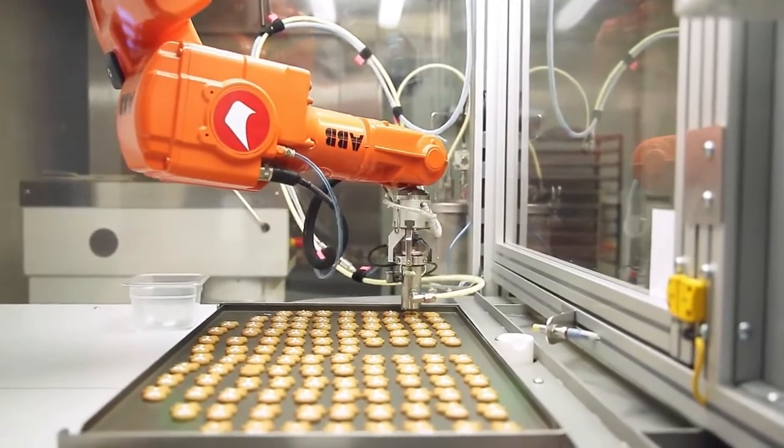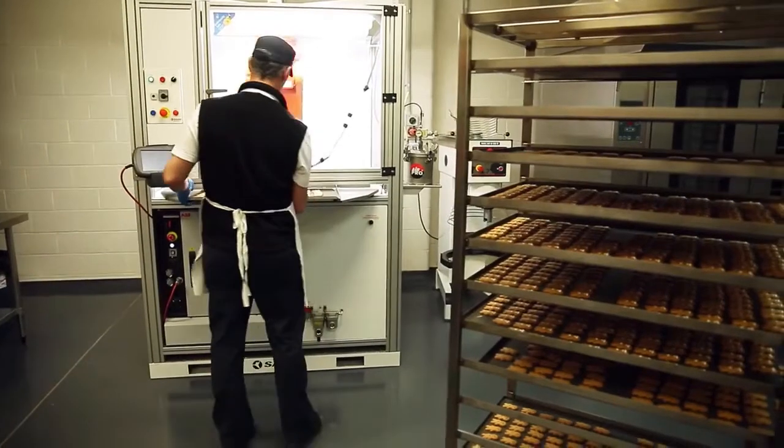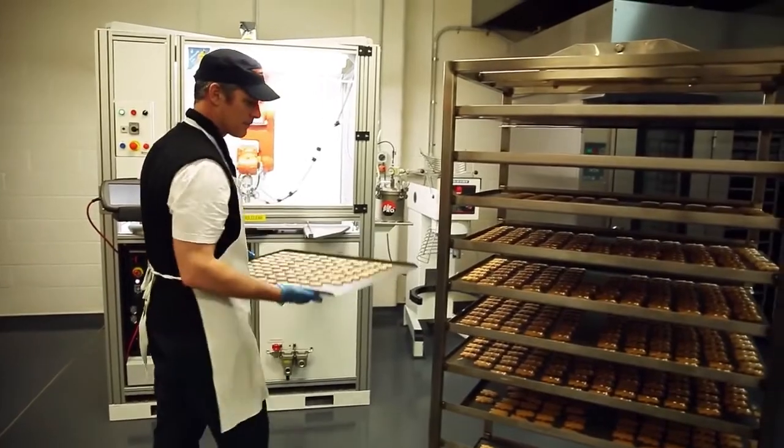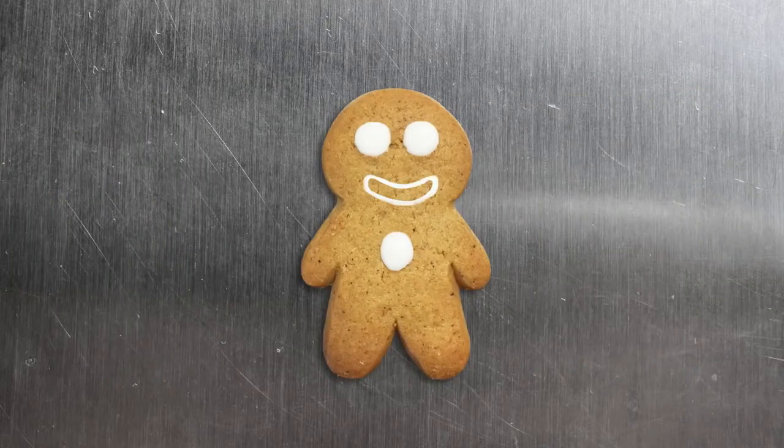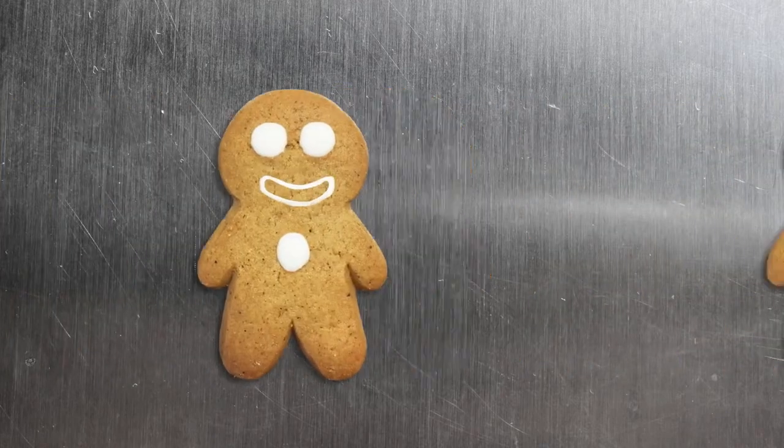But it's also created a new and exciting opportunity for the employees to upskill and really focus on the part that Neil really wanted them to focus on, which was the creation of artisan bakery goods. If a task is highly repetitious, then a robot is a very good solution to this task and leave the people to do what they're best at.